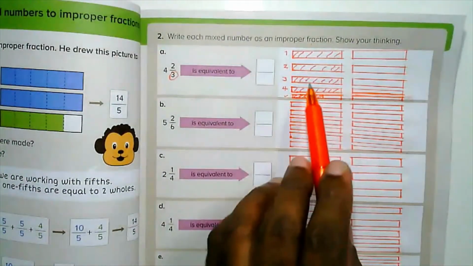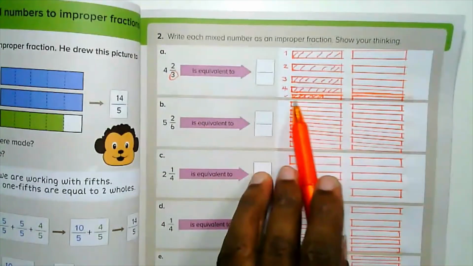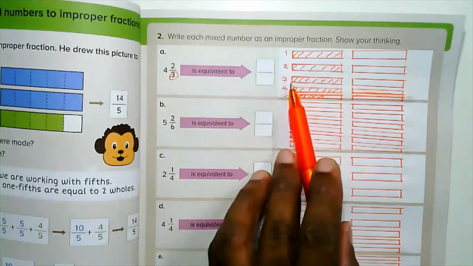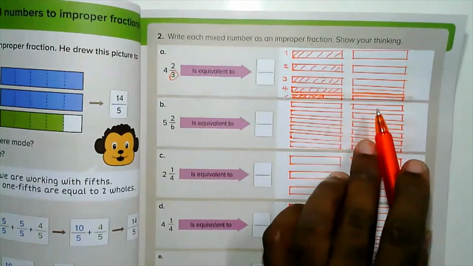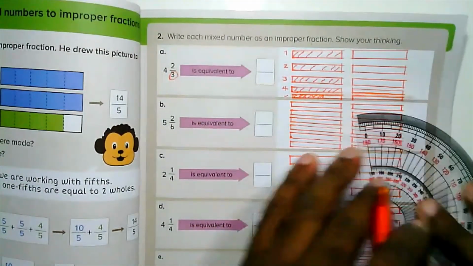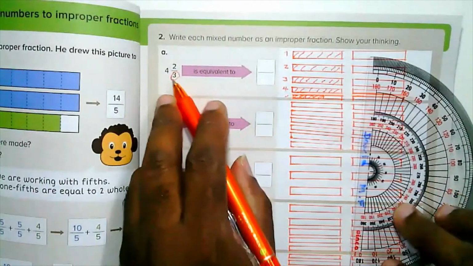So we have 4 2/3. Now let's show our thinking by splitting the whole numbers into thirds.